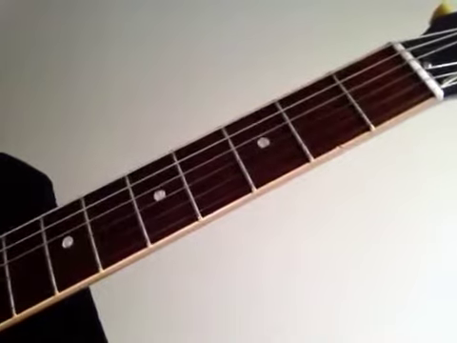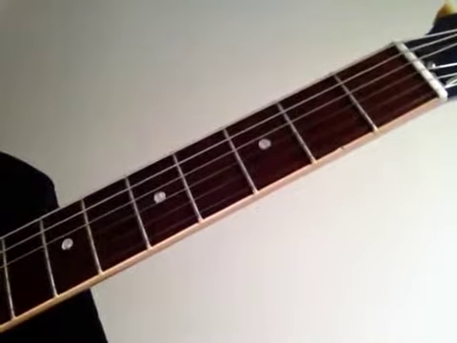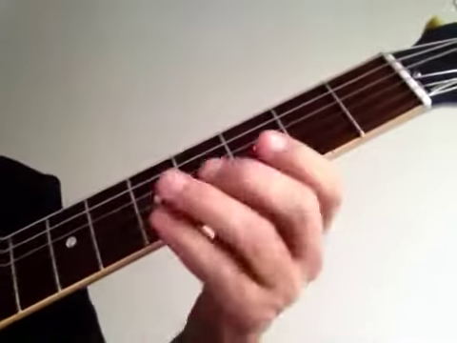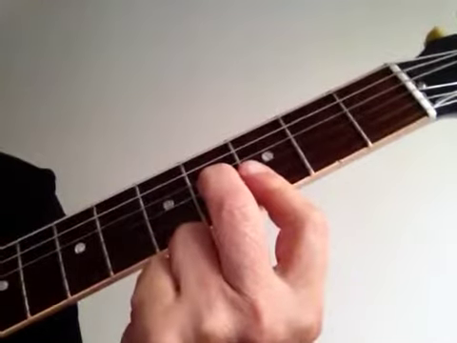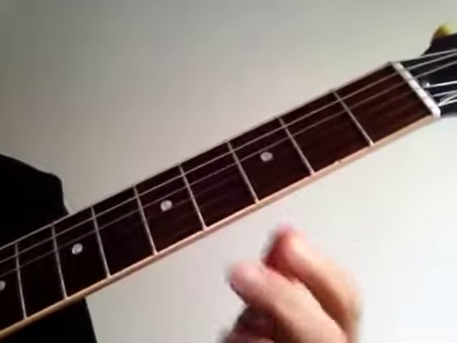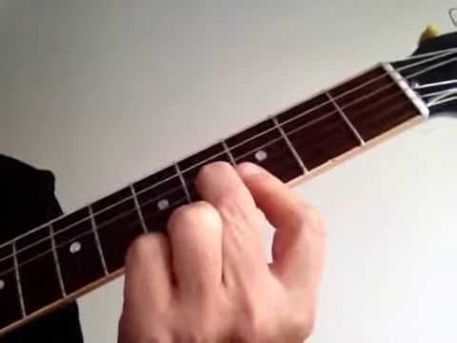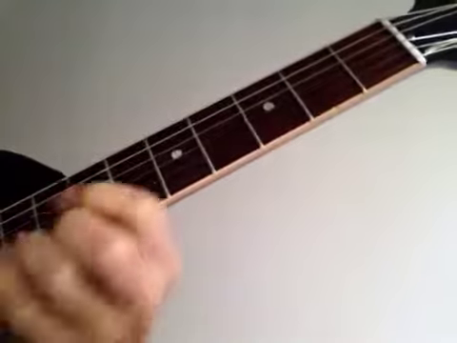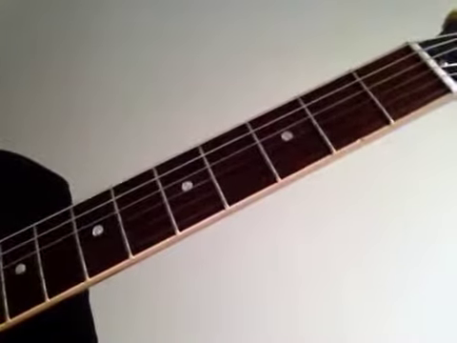So for instance, by now you should be familiar with all the major triads. So a G triad, first inversion, should be straightforward enough. So you can maybe see that that's the top part of the big G bar chord. So you should be able to play all those inversions of G major fluently up and down the fingerboard.